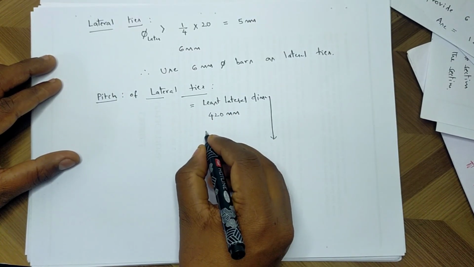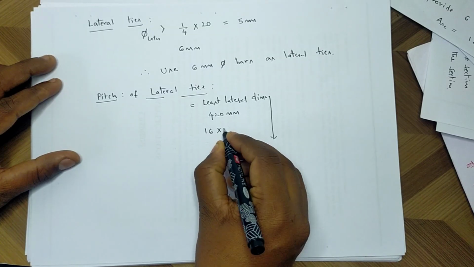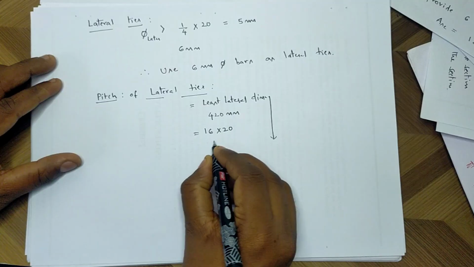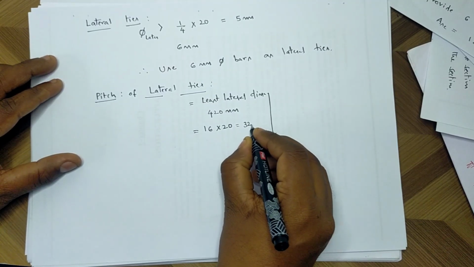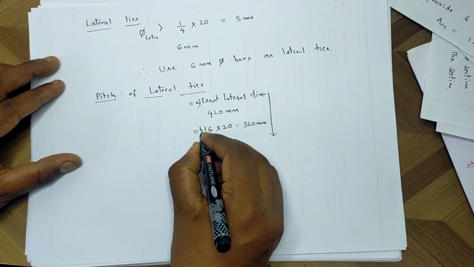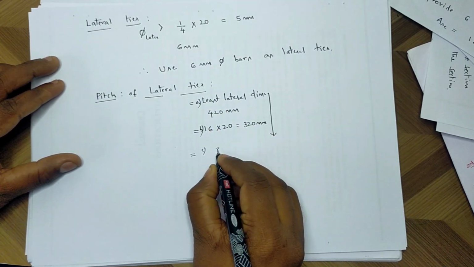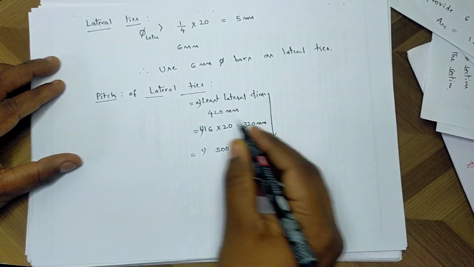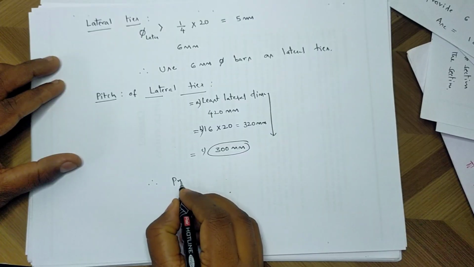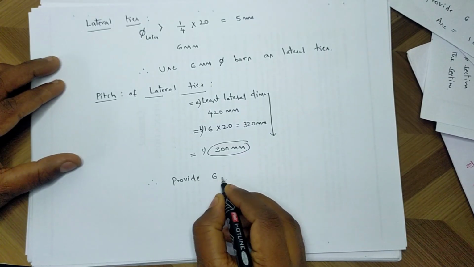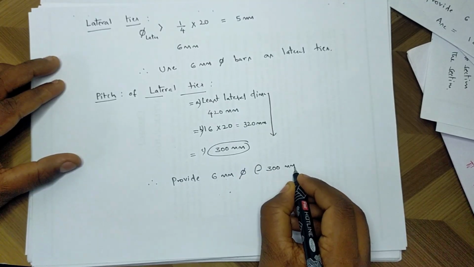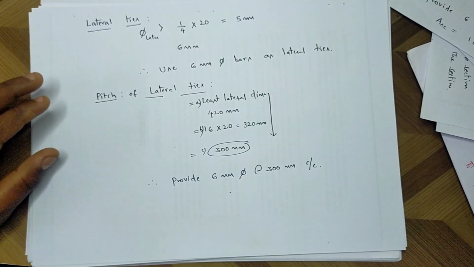Case B, 16 times the longitudinal bar dia, 20 mm we used here, that is 320 mm. Case C is 300 mm. Therefore the minimum spacing governs, so provide 6 mm dia bars at 300 mm center to center. This is the pitch.